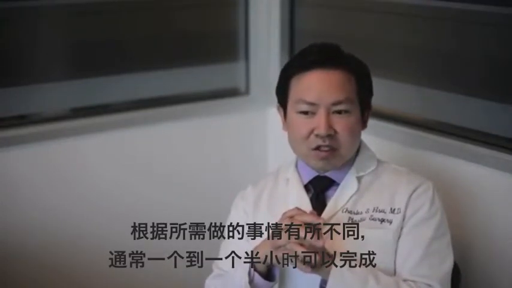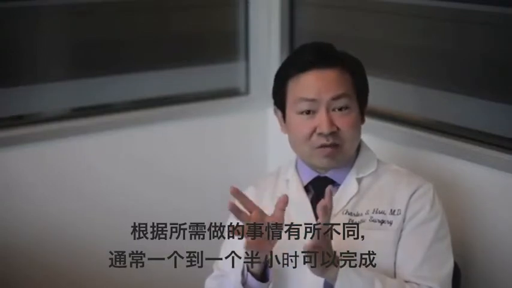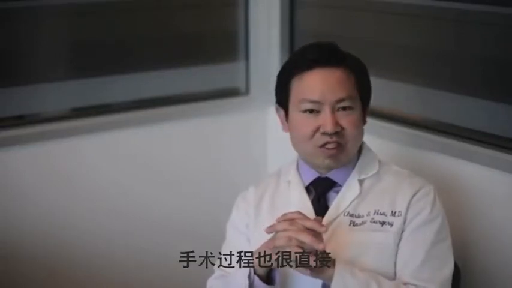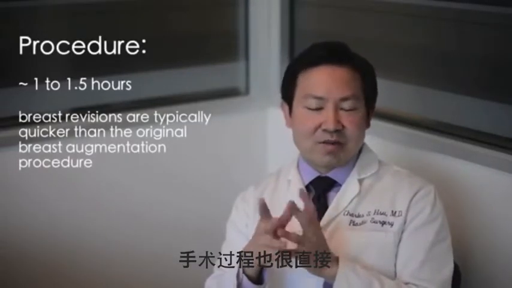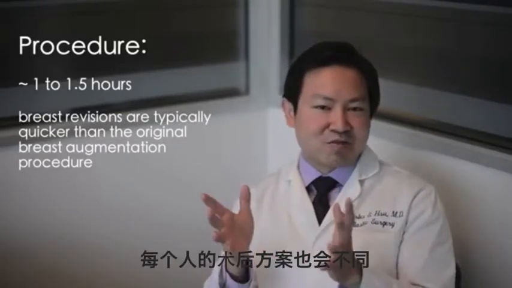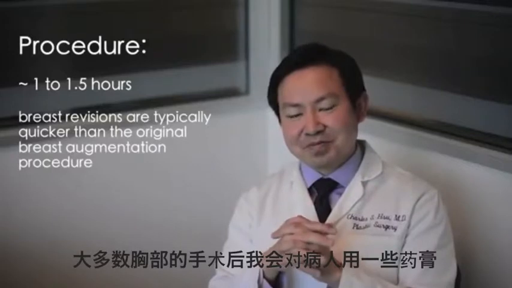Most revisions, in terms of surgical time, vary depending on what needs to be done, but I'd say most are done within an hour, hour and a half. Most breast revisions are quicker than the original breast augmentation procedure, and so they can usually be done in a quite straightforward manner. Everyone's different. It really depends on the consultation.